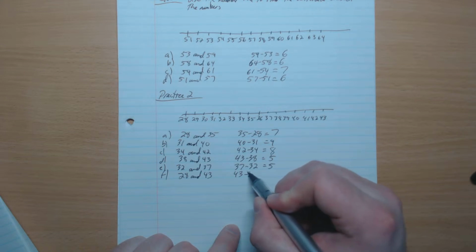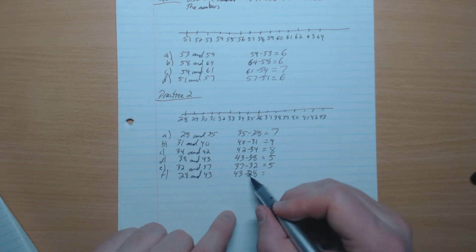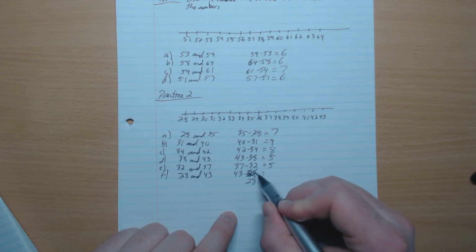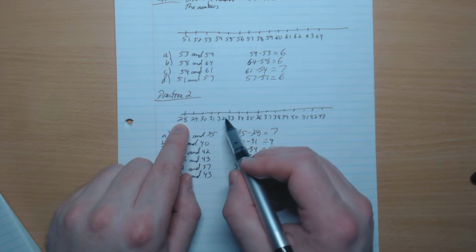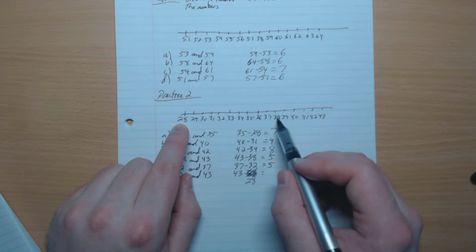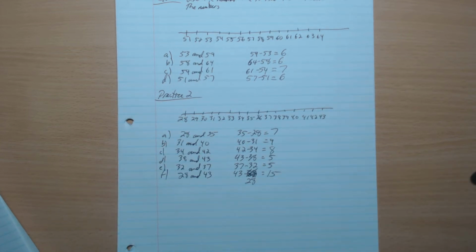43 and 28. There we go. You write that. 43. So we got 1, 2, 3, 4, 5, 6, 7, 8, 9, 10, 11, 12, 13, 14, 15. Excellent. Give yourself a little check mark on that. Good for you guys.